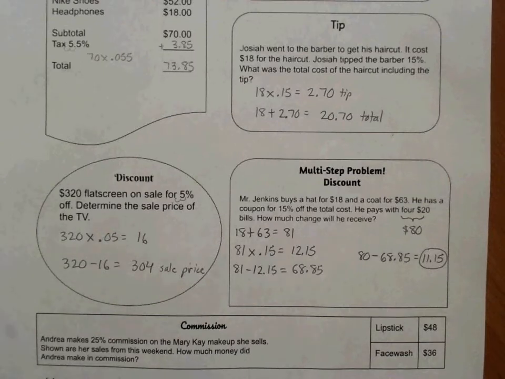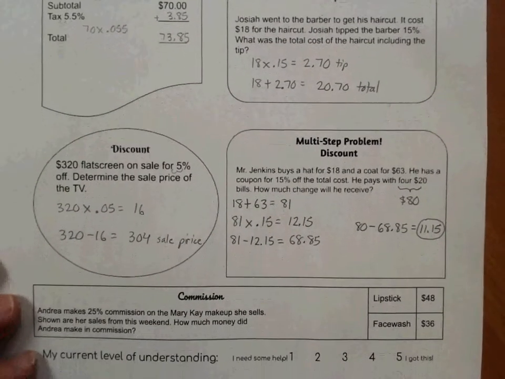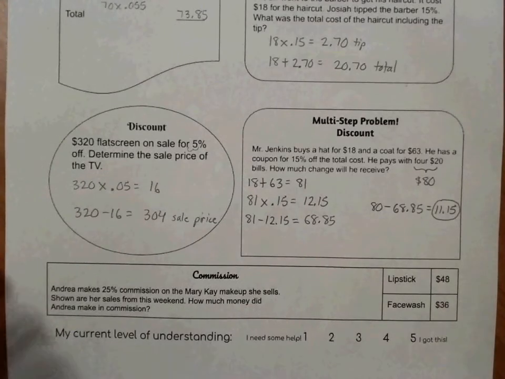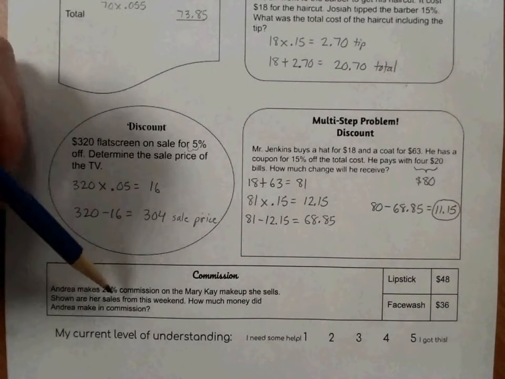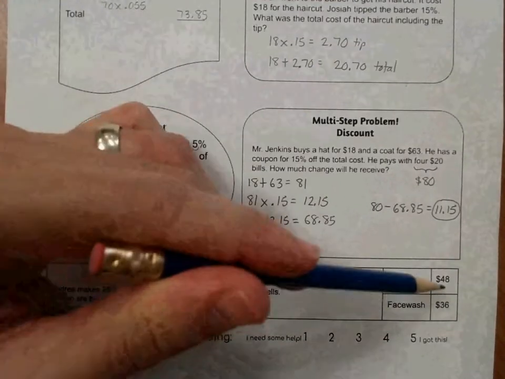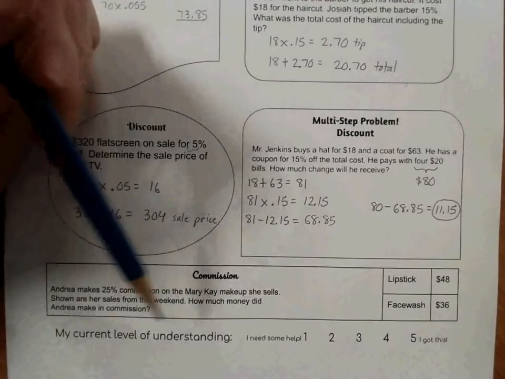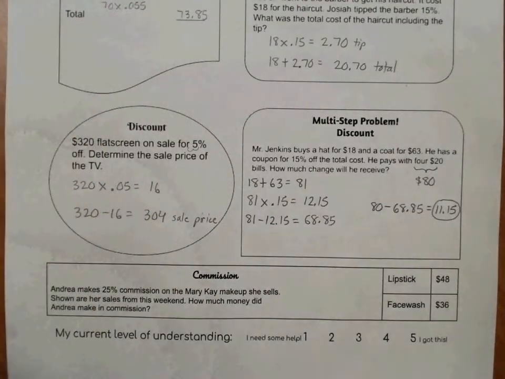So a lot of steps to that problem, but it's the same stuff we've been doing. Okay, so just go back in, take your time with it, and use some of the same strategies we use with these other problems. Let's look at one last problem down here. It's talking about commission. So it says you're going to make 25% commission on the stuff you're selling. You see you sold lipstick $48, face wash $36. How much money did you make in commission?